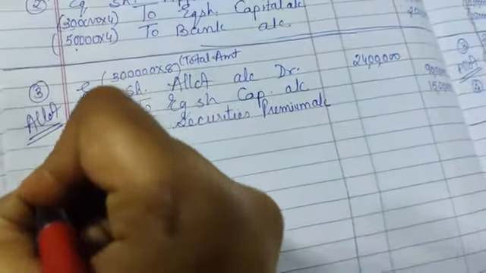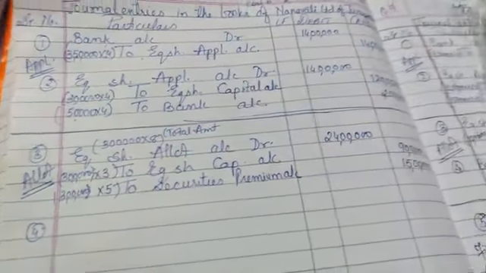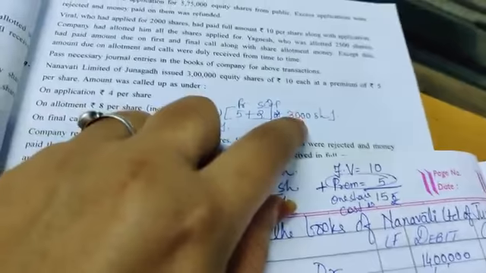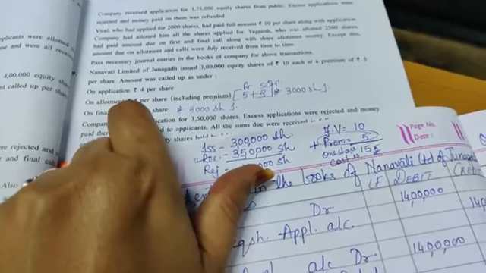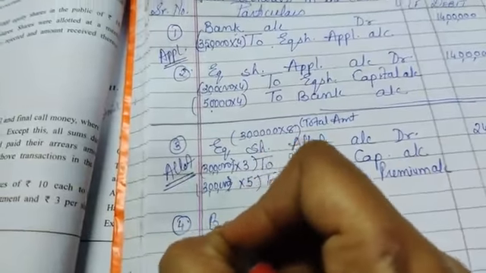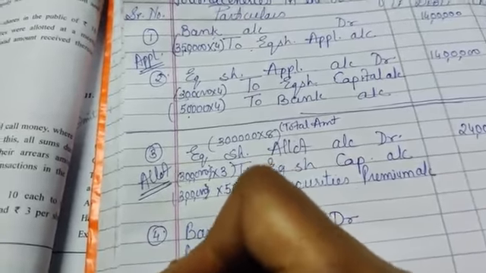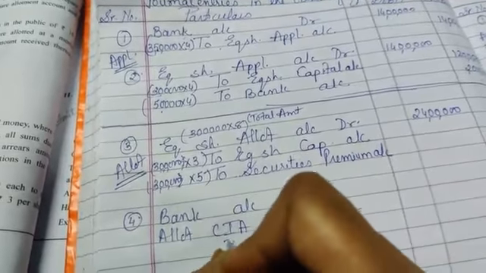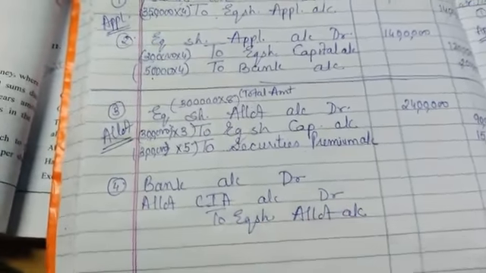Now 4th. Here there is arrear, but at the reminder time we don't know whether the party is paying or not. So here now you will give the entry for this Ishira who is not paying the amount at allotment level. This will be treated as call in arrear, and call in arrear will be debited because it is one type of loss. Clear? So now here bank account debited, then allotment call in arrear account debited, to equity share allotment account. Clear? This will be your entry.